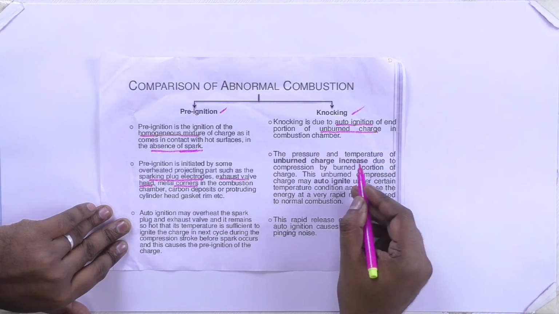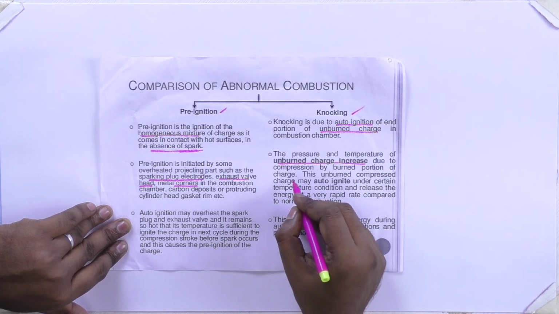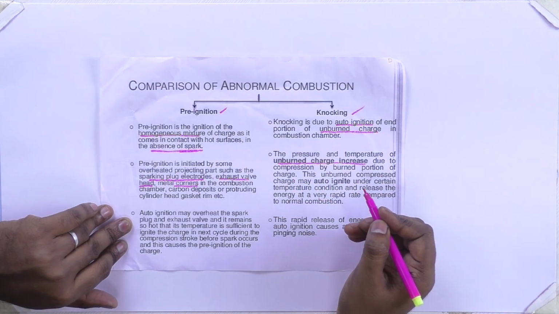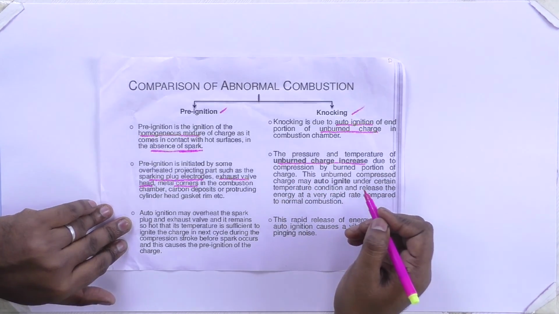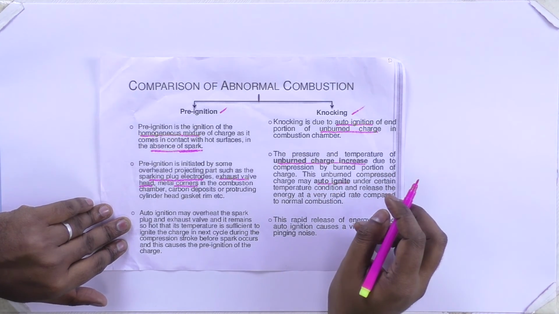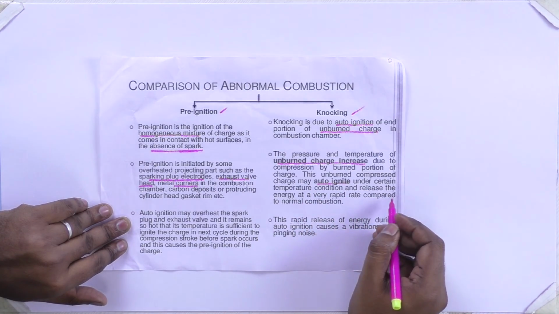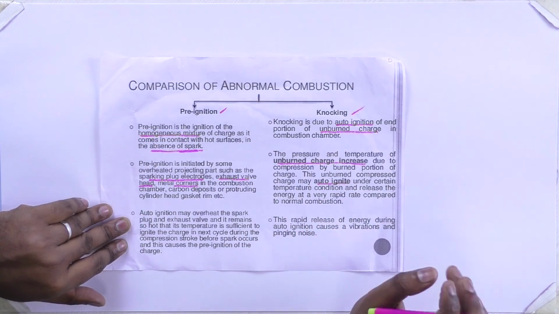The pressure and the temperature of the unburned charge increase due to the compression of the burned portion of the charge. This unburned compressed charge may auto-ignite under certain temperature conditions and release energy at a very rapid rate compared to normal combustion.